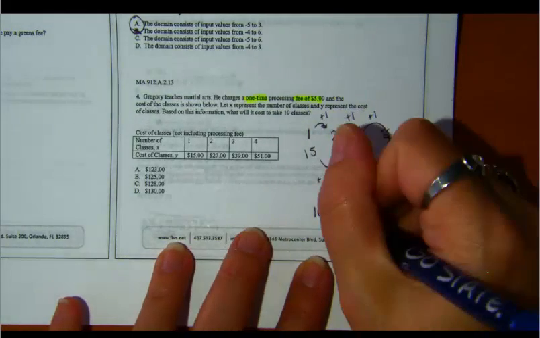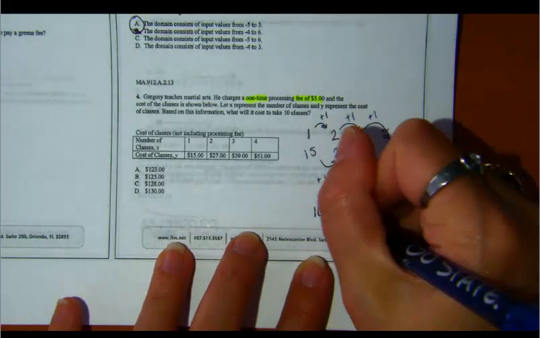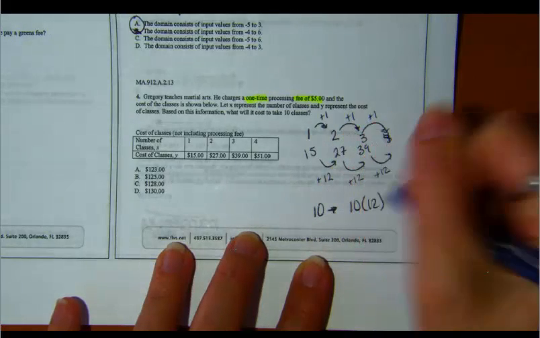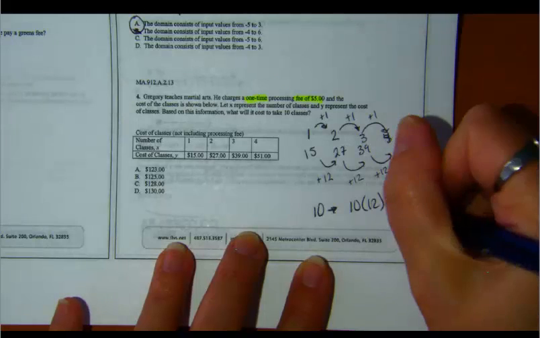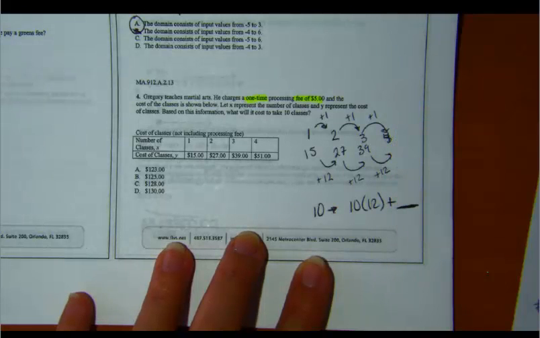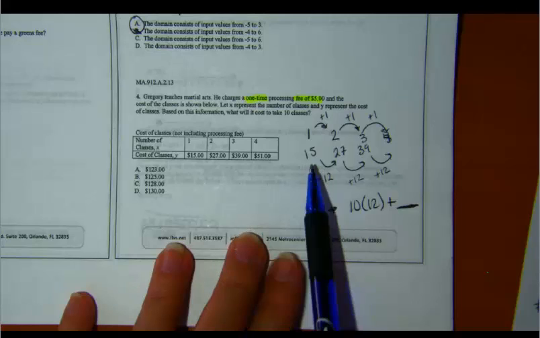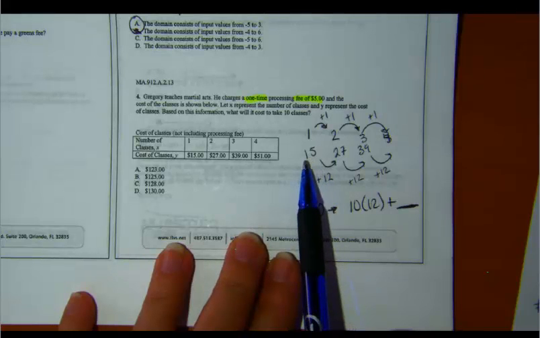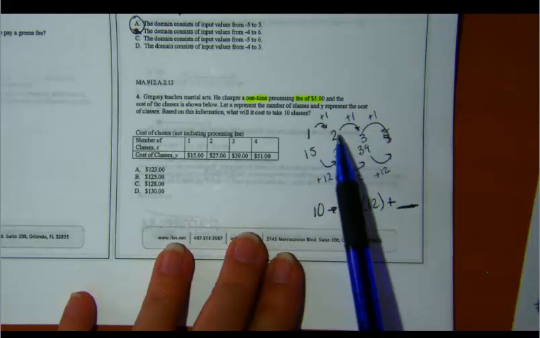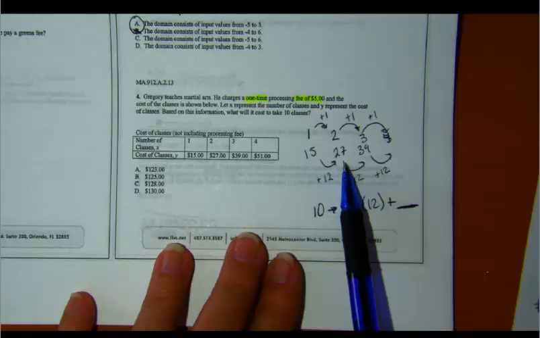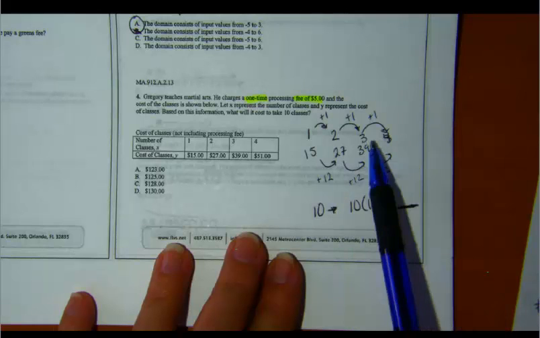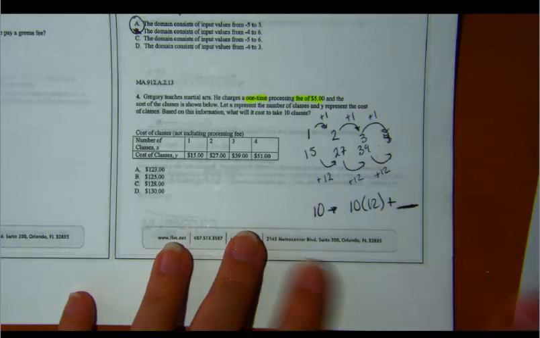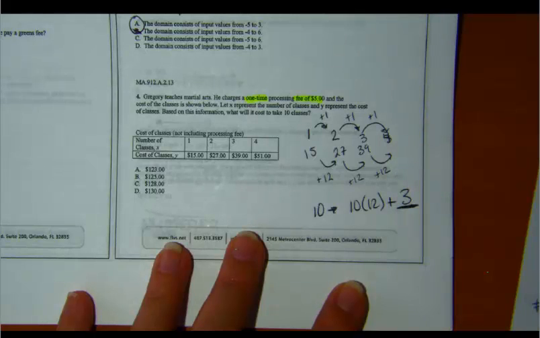So I have 10 classes. I know I'm going to do 10 times 12 because they're each going up by $12, but I have some missing amount. What's the difference between 15 and 12? 3. And then 2 times 12 is 24, and there's a $3 difference. Does that make sense? And then 3 times 12 is 36, and there's a $3 difference. So I have to add 3 to that. So far, okay?